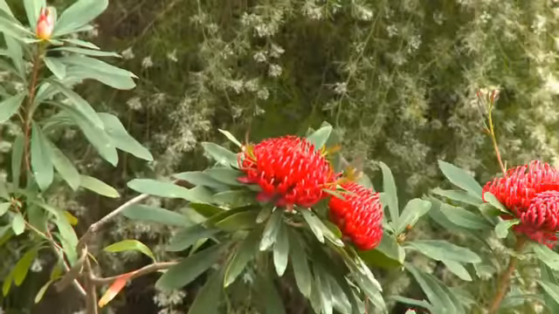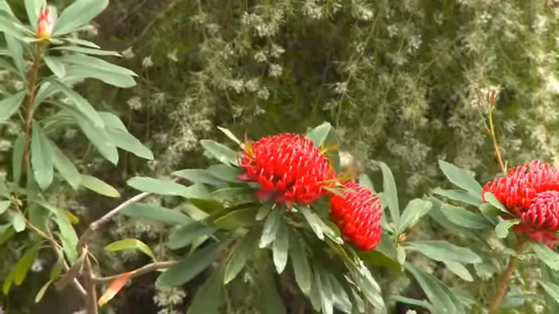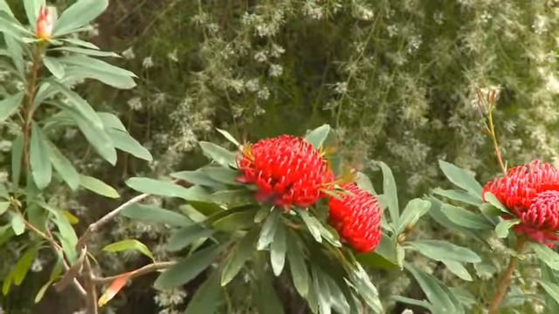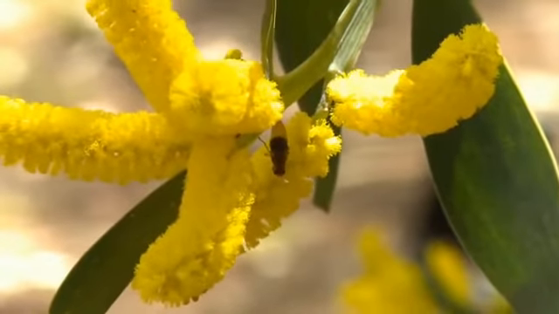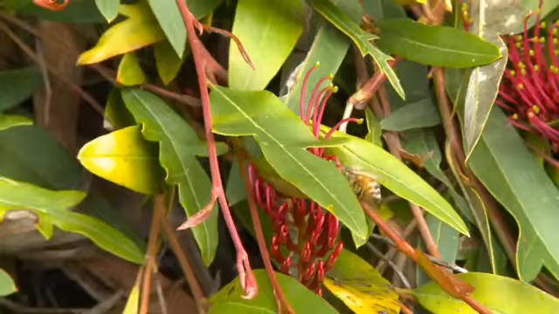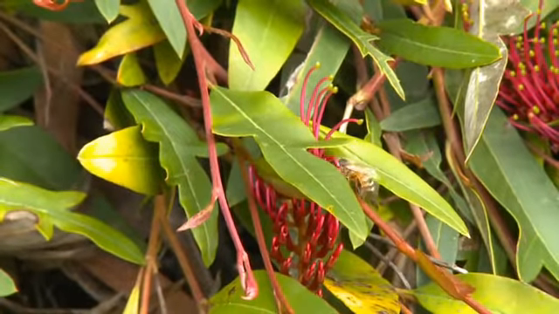A plant's flashy display of colour tells insects and birds that there's food here. Free food! Sweet and sugary nectar. Irresistible.